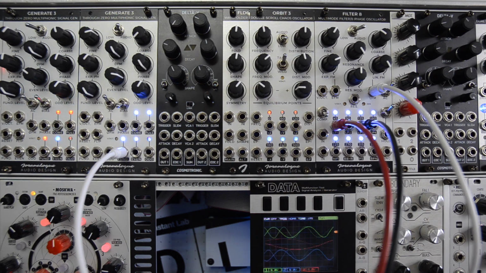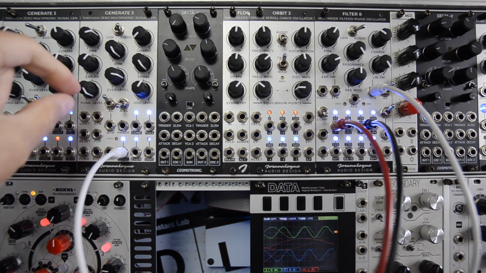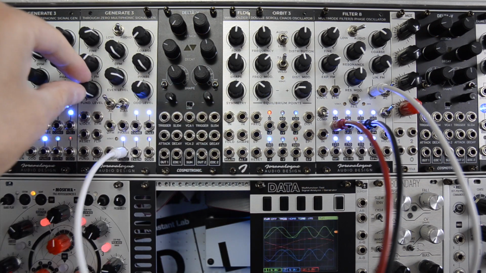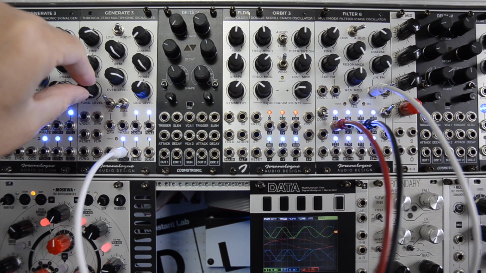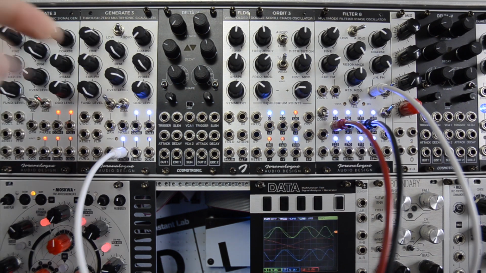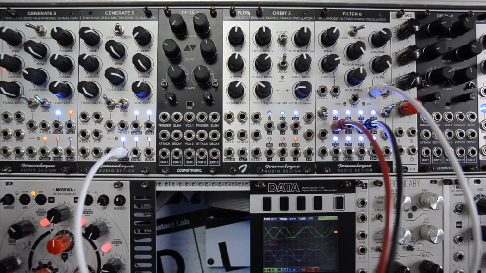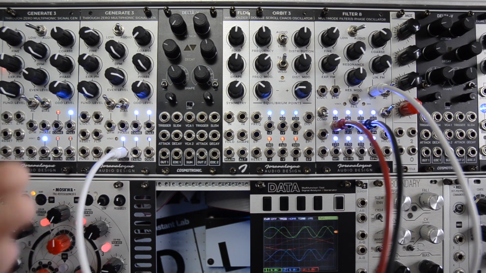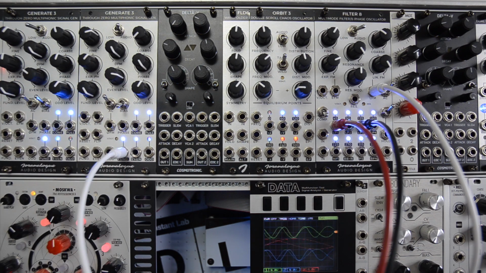Now, of course, we can modulate the effect this sine wave has on filter 8 by changing the amplitude, which is of course very easy to do on Generate 3, but if you don't have a Generate 3, you just route your output of your VCO through a VCA that you modulate with an envelope.